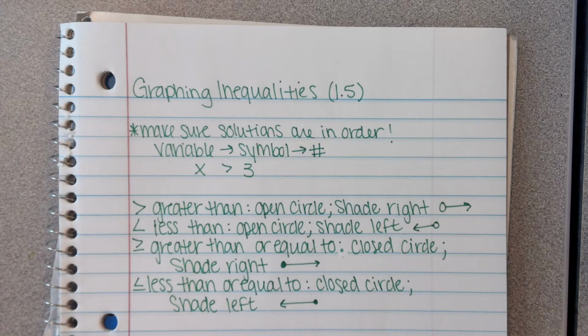Okay, guys, I cannot believe I did this, but at the same time, I'm not surprised that I made a mistake. I forgot all about graphing inequalities in the notes. So in lesson 5, in section 1.5, you are solving inequalities. Well, in Math Excel, some of your problems say solve and graph. So we took care of the solving part, but I forgot to talk about graphing.